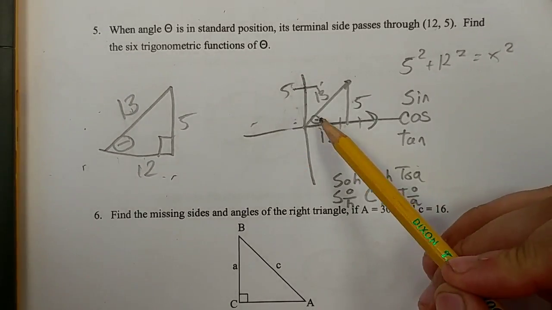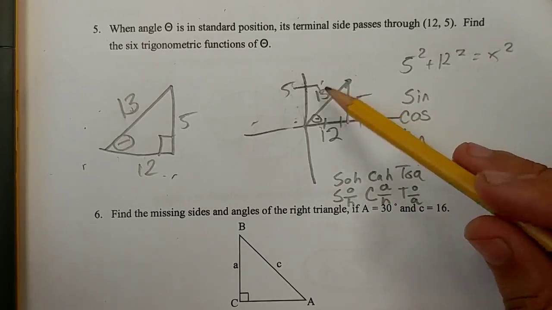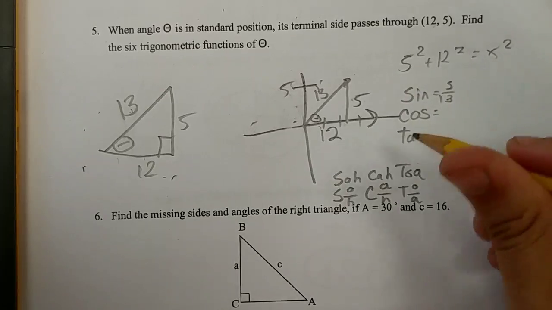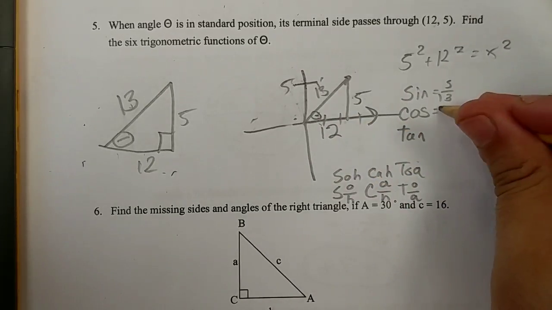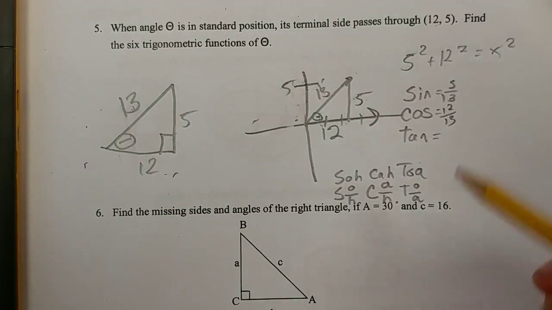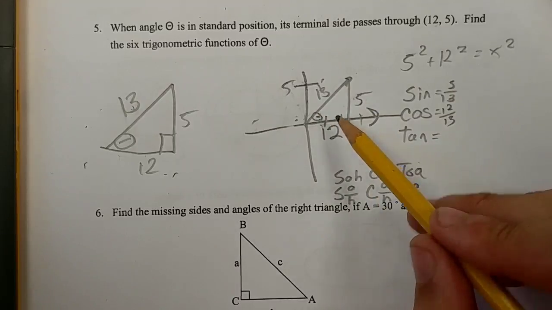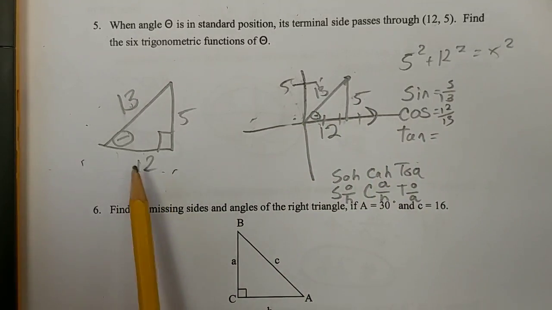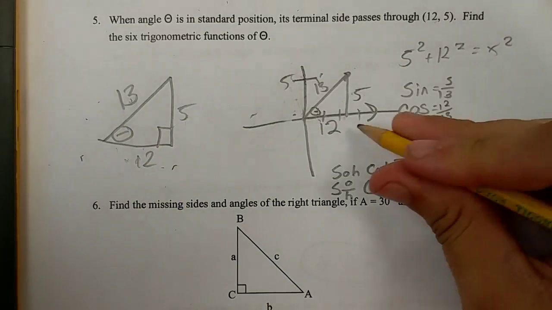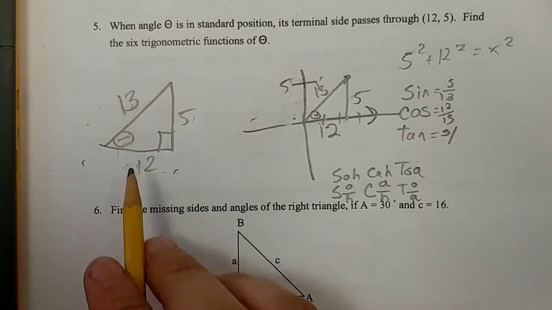So let's look based off this angle here. Sine is opposite over hypotenuse, so that's 5 over 13. Cosine is adjacent over hypotenuse, so that's 12 over 13. And tangent is opposite over adjacent, so it's 5 over 12. Opposite of the angle here is 5, adjacent to the angle here is 12.